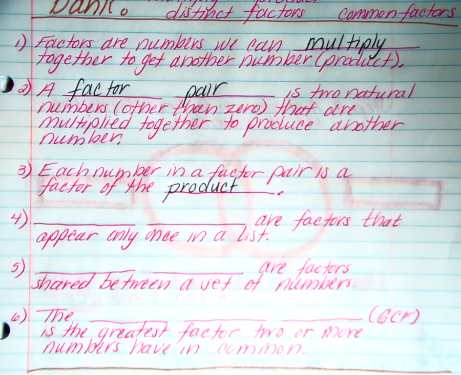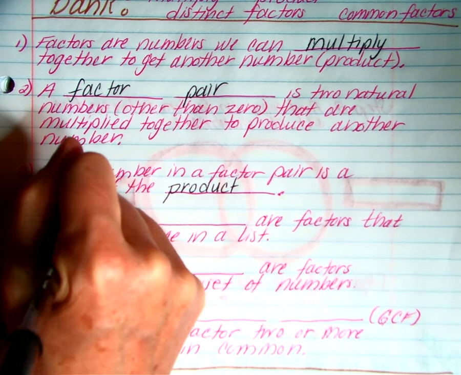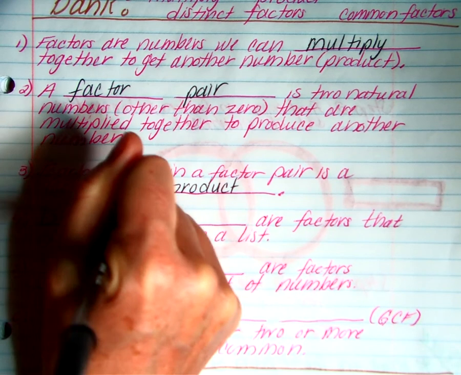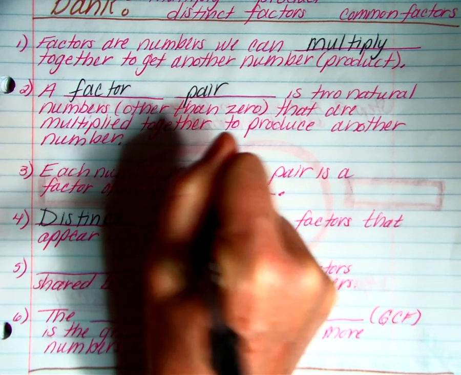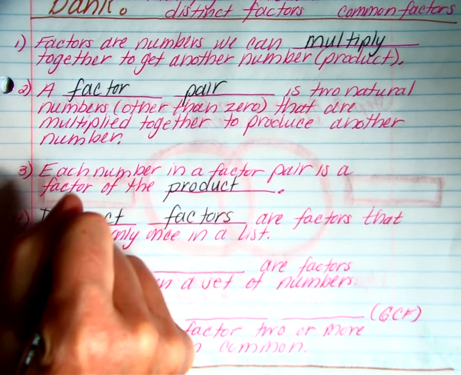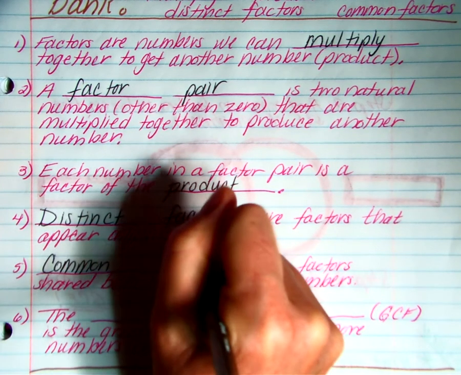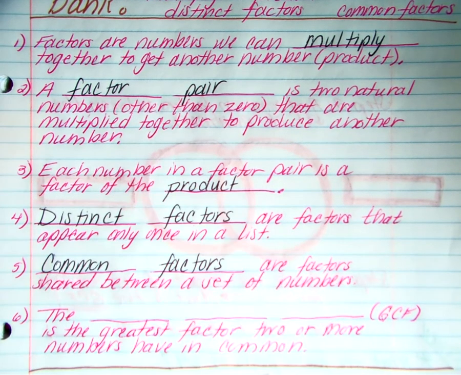Blank blank are factors that appear only once on a list. Those would be distinct factors. Blank blank are factors shared between a set of numbers. Those would be common factors. They have them in common.